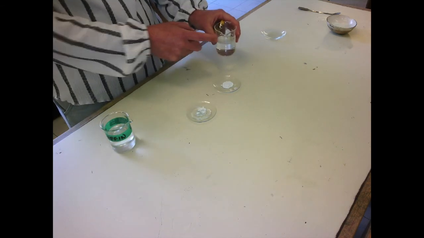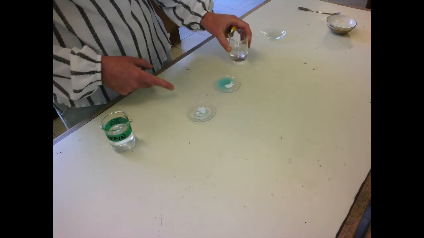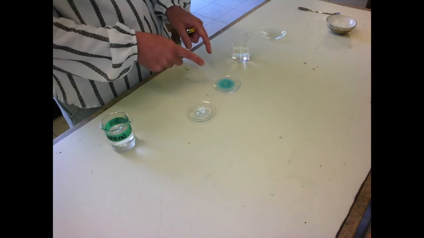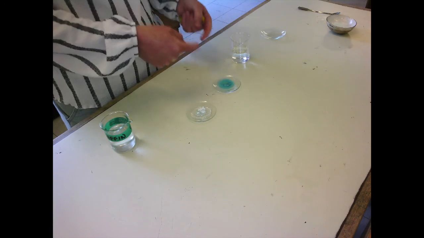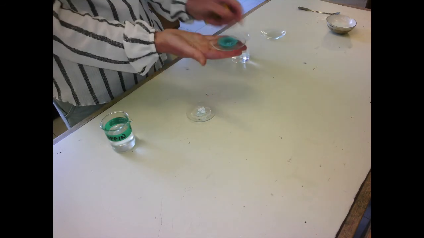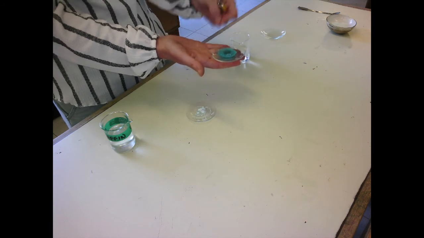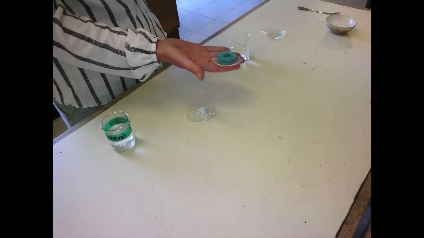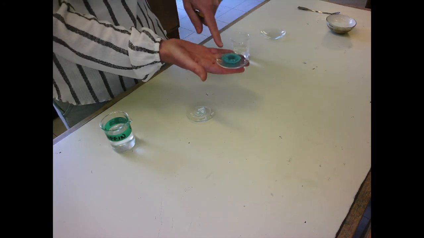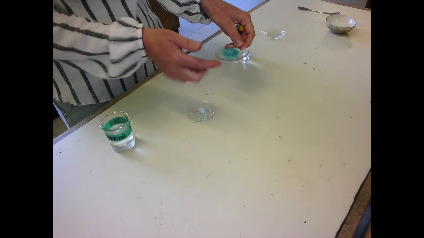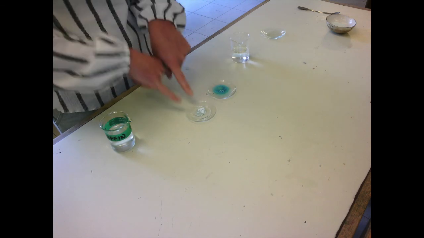Whereas if I add water back onto the anhydrous copper sulfate, it turns blue because now the water molecules are adding back to the crystals. It's also getting warm. The bottom of this dish is warm because it's an exothermic reaction. Remember last time when I was adding heat to it, I was putting heat into it, it was endothermic. This is exothermic because it's releasing heat. And you can see that it's turned back blue. Nothing happens with the paraffin.